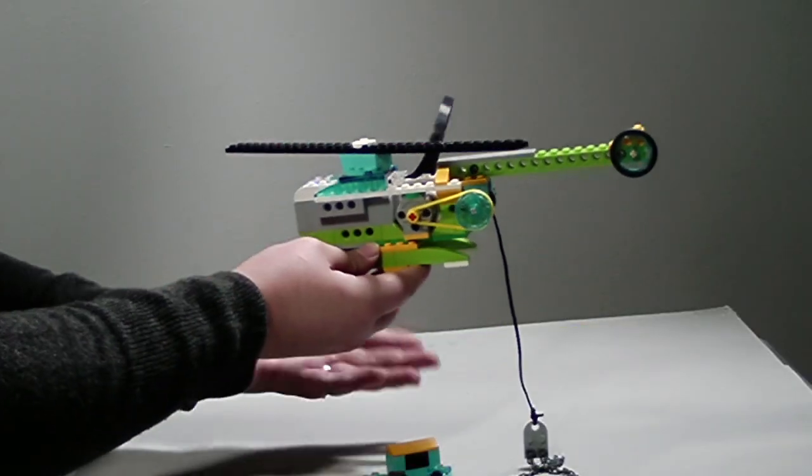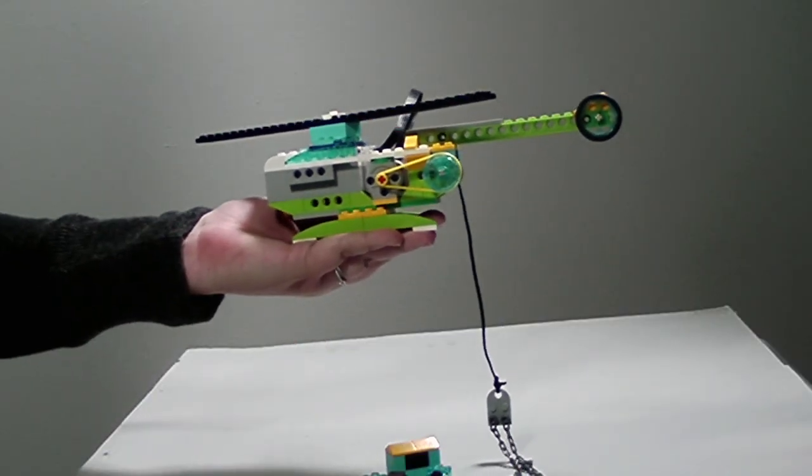Welcome everyone. Today we're going to discuss drop and rescue and how it works with natural disasters. Natural disasters are things that happen in nature that can affect us as humans and animals. Let's take a closer look at what we're going to build and program today. So you can see here we have our helicopter. This is our rescue helicopter.